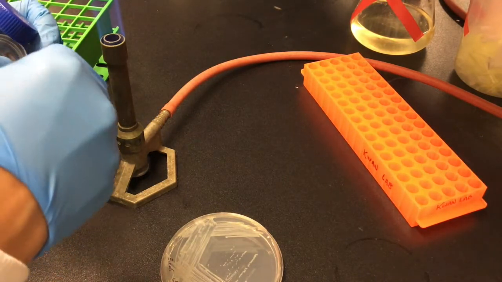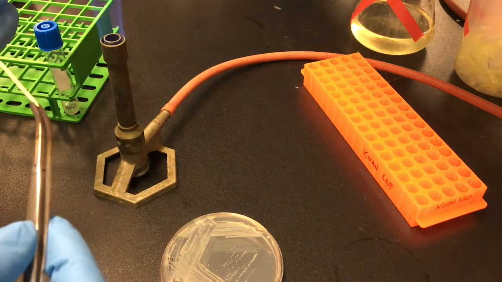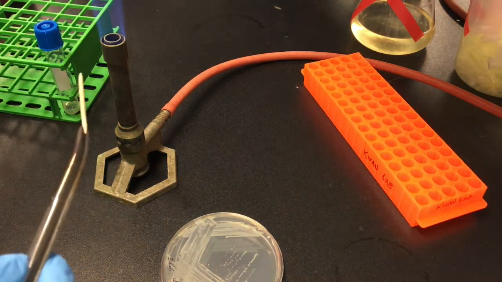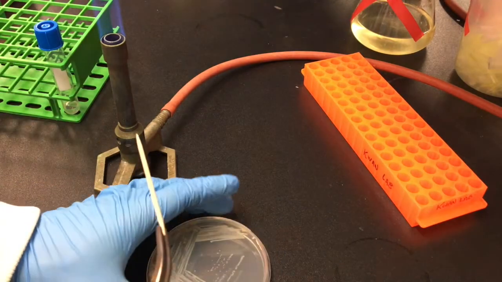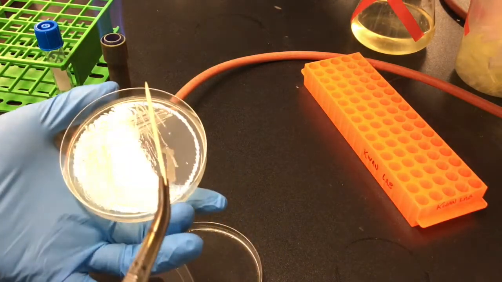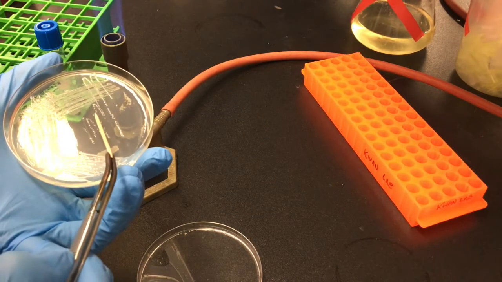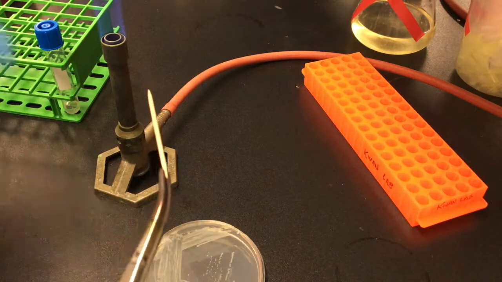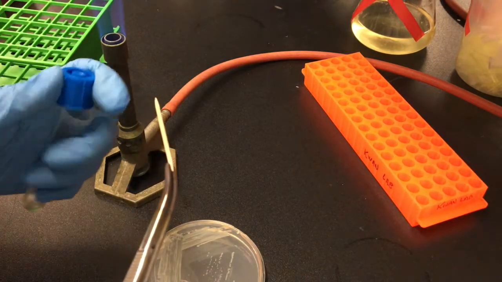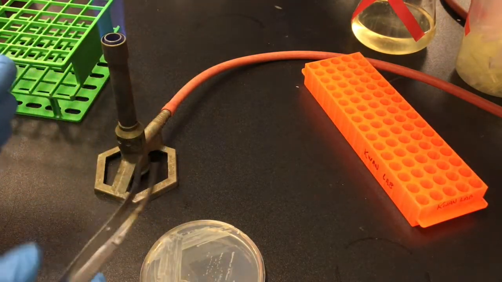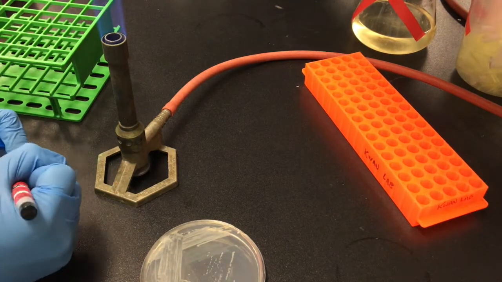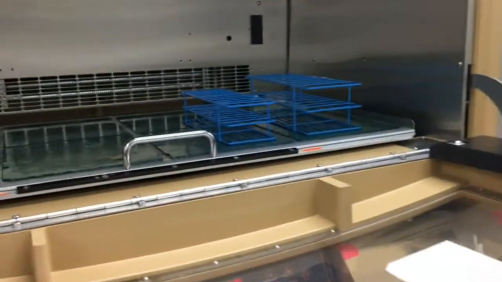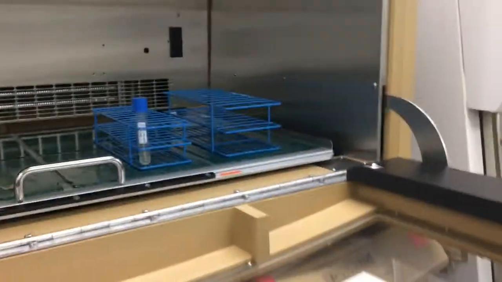First, I am going to need to inoculate E. coli cultures. I start with a plate streaked with the tetracycline-resistant strain of E. coli. Using a sterile toothpick, I'm going to pick a single colony of E. coli and use that to inoculate a small starter culture in liquid media. I let the culture grow by incubating it overnight at 37 degrees Celsius with shaking.